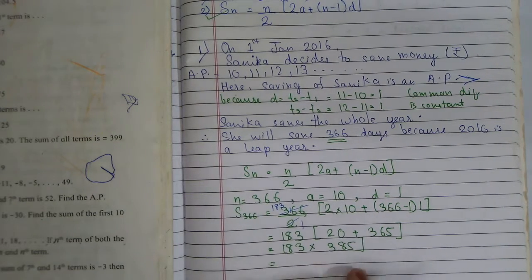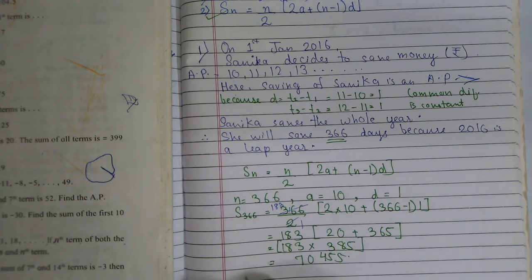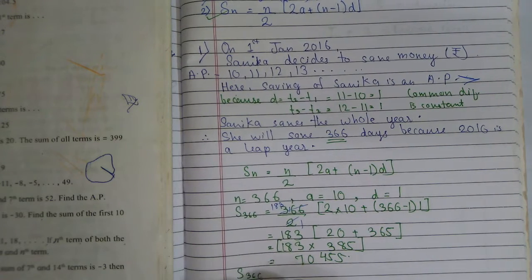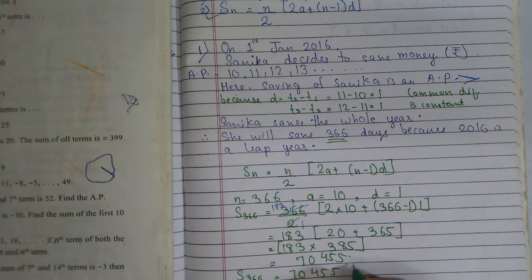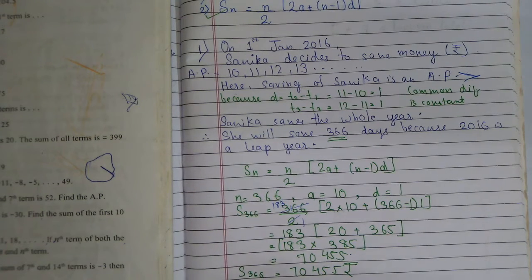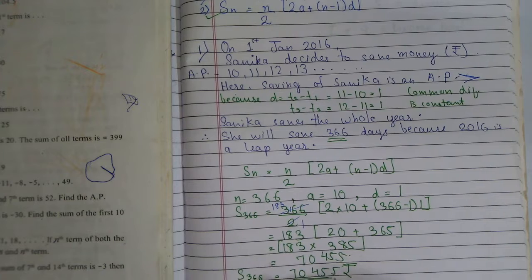After multiplication, 183 multiplied by 385, we get the answer as 70455. So the value of S366 is equal to 70455 rupees. We write the answer in a sentence: the saving of Sanika is 70455 rupees.